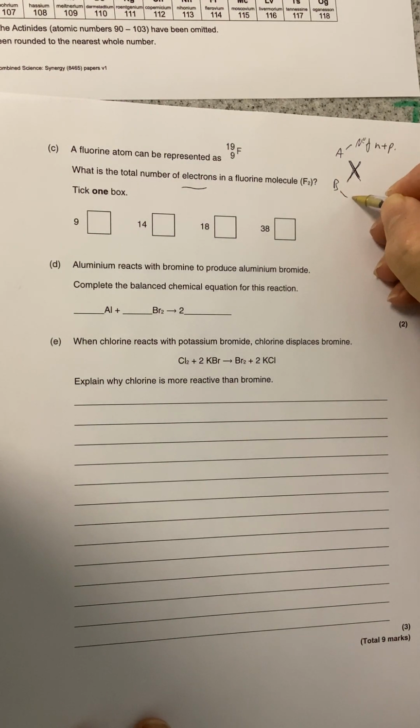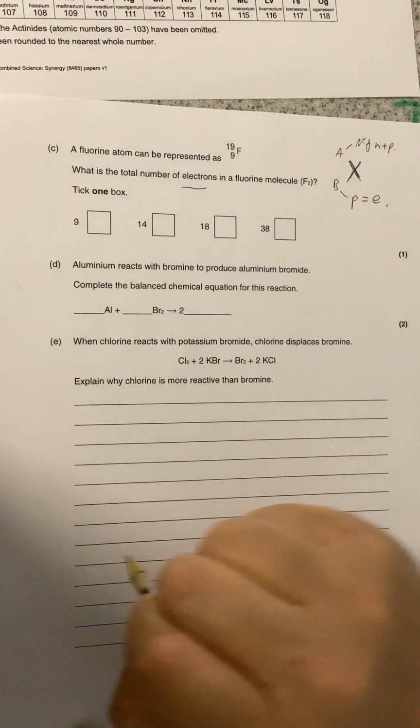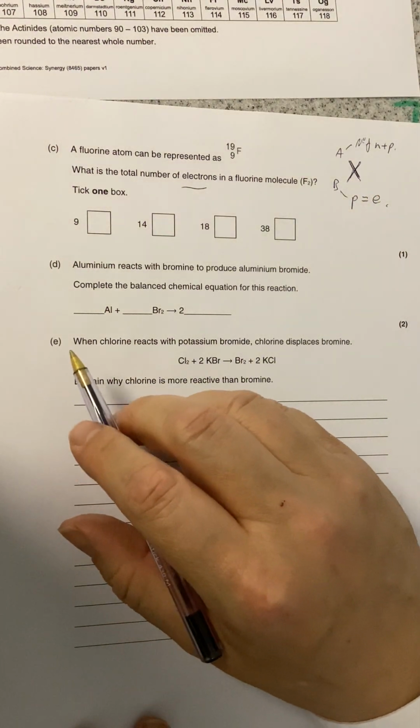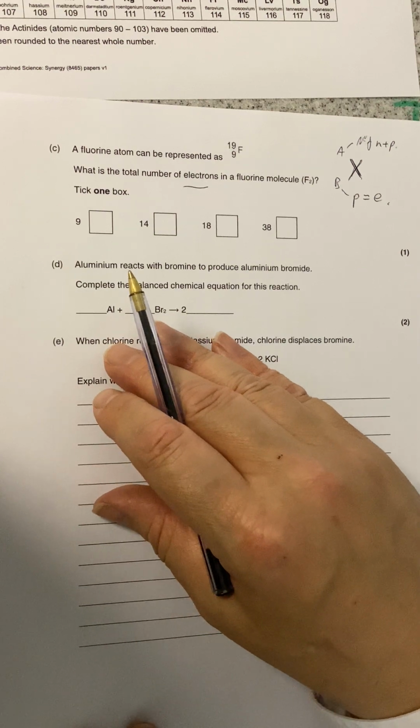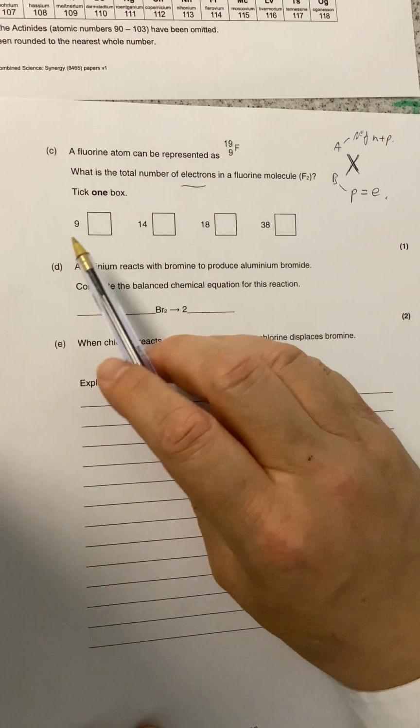The B number is the number of protons, which is the same as the number of electrons, because the protons have got a charge of +1, electrons have got a charge of -1, so they can balance each other out.